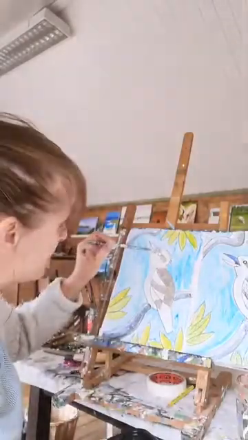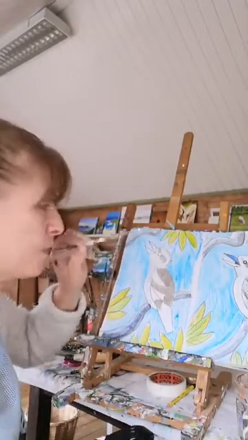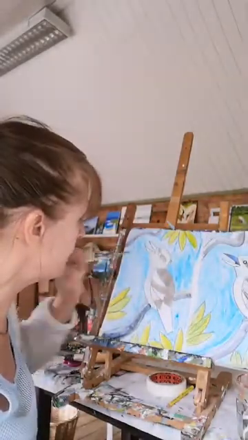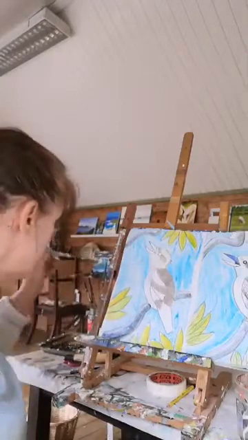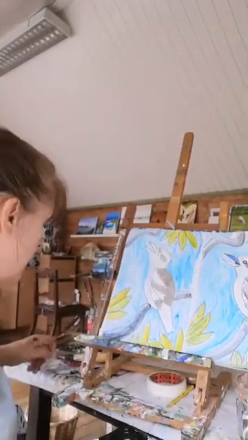So now we're going to do just little flicky bits. See, like that? I call them little flicky bits. We use little tiny strokes and it makes it look feathery. I call them flicky bits. There. Now, okay, so we're just going to wash my brush again for a minute.